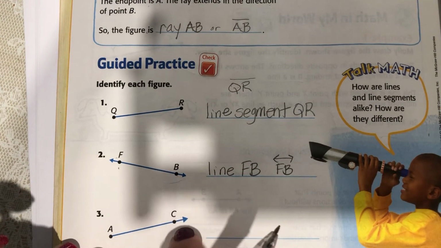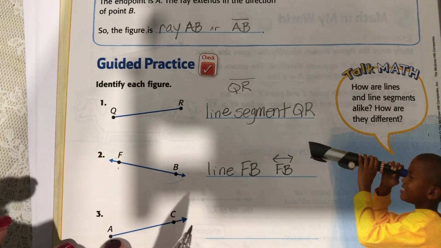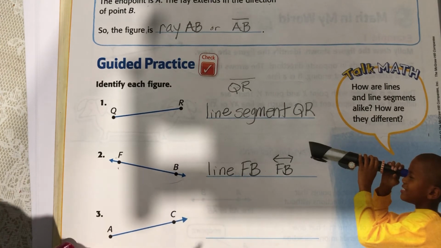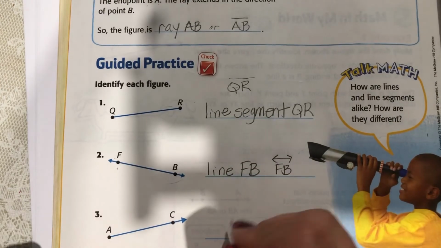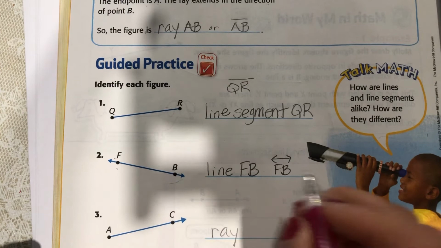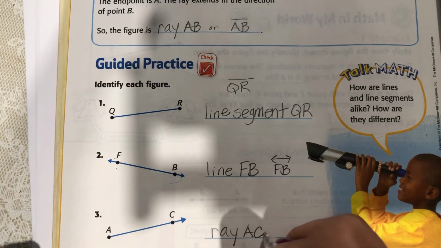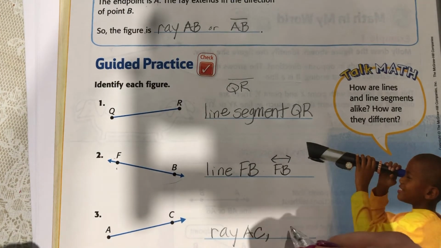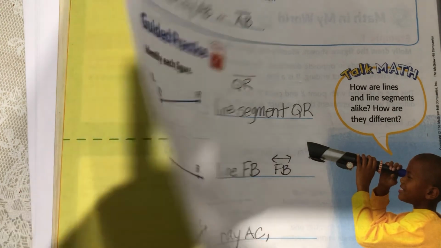Okay, look at this. This one has an endpoint and an arrow. So go back over here, find the endpoint and an arrow. This is called a what? A ray. And again, remember, the letters is whatever the letters they provide. So this is ray AC. Okay. And we draw that with the way it looks.